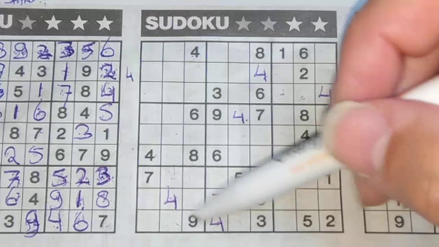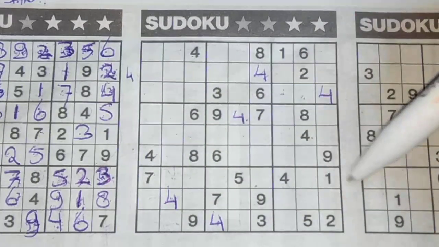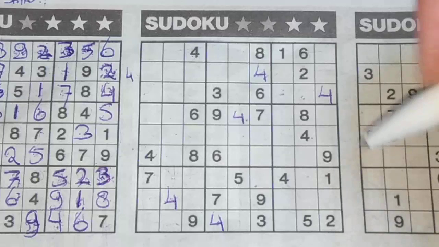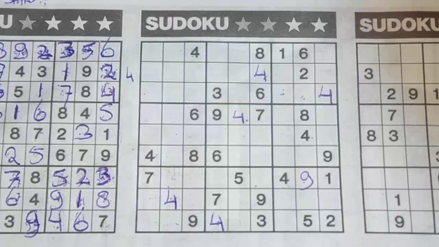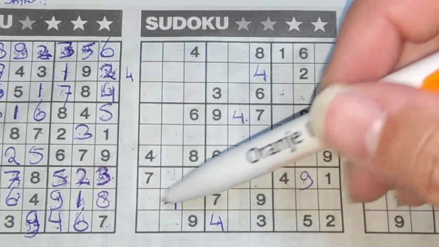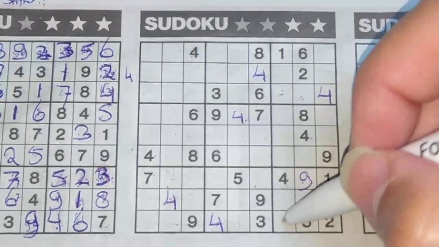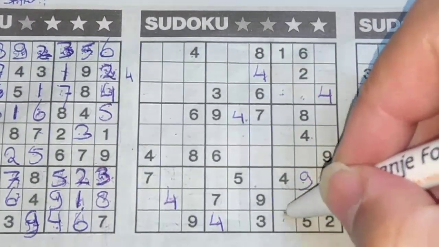Let's see, the 9 in this row, 9 in the row above. So in that row, the only place for the 9 should be here. How about the 7? 7 in this row, 7 in the row below. So in the last row, the only place for the 7 should be there.